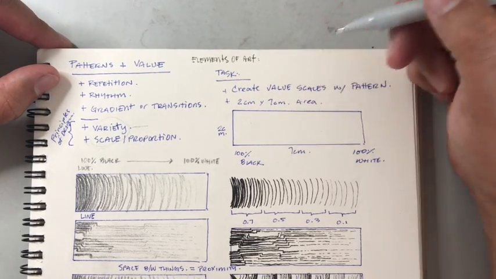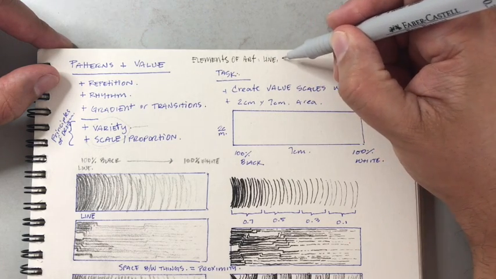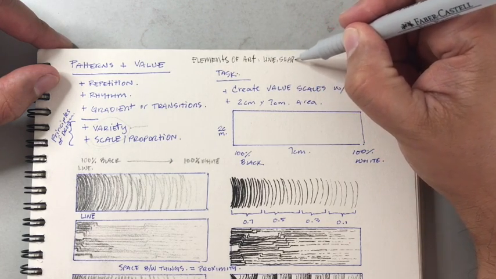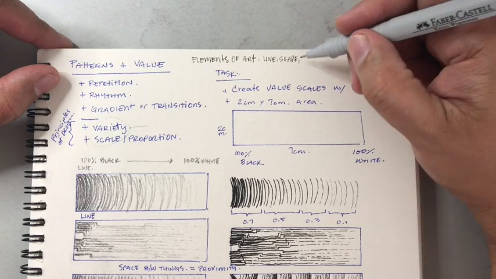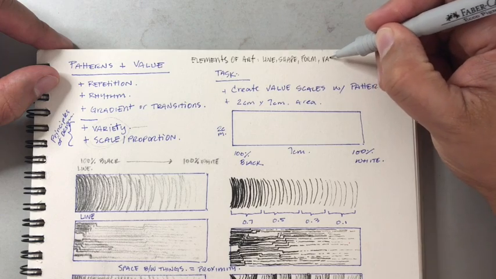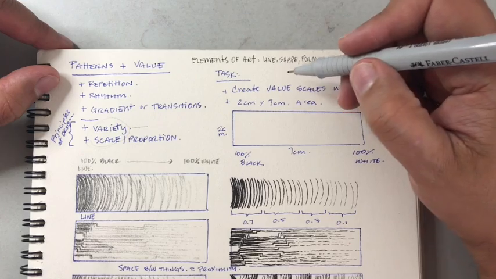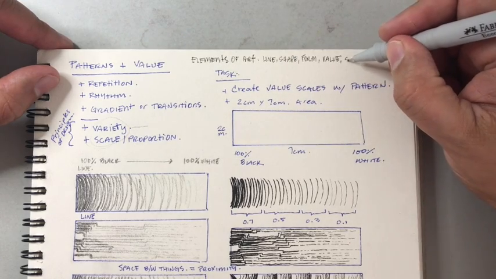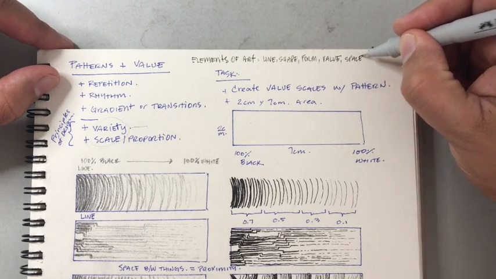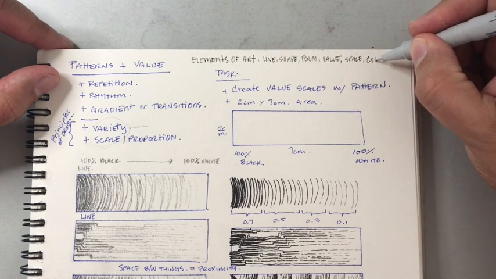And remember also that within the bigger picture of elements of art, pattern incorporates line, shape, form, and value in this case, because we're adding in value or that value shift. And we're going to try to make interesting value shifts with our patterns using all of these and even some principles of design.